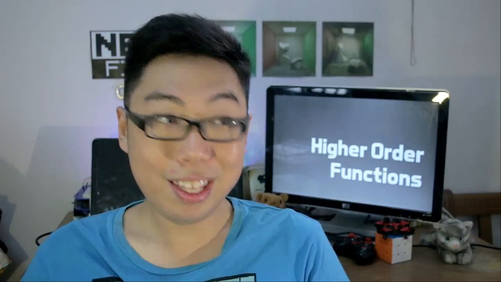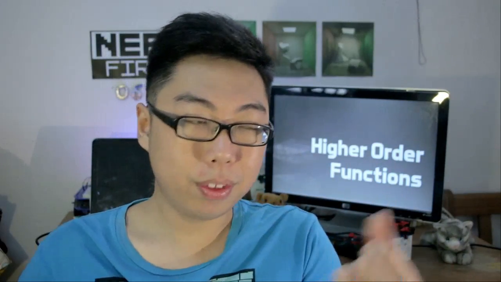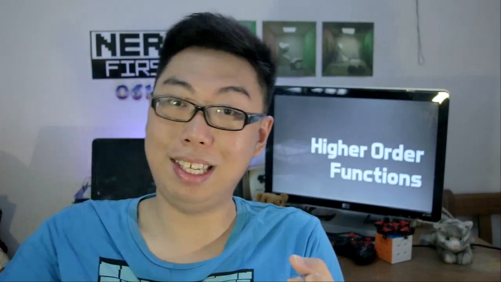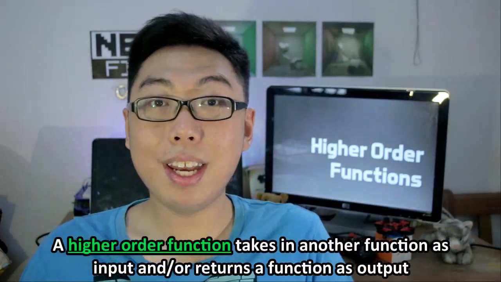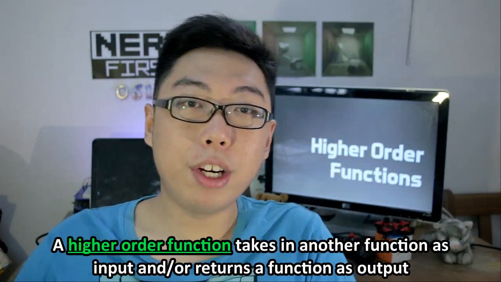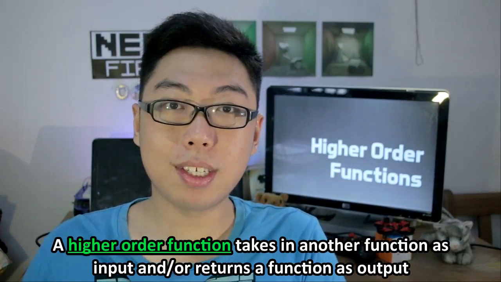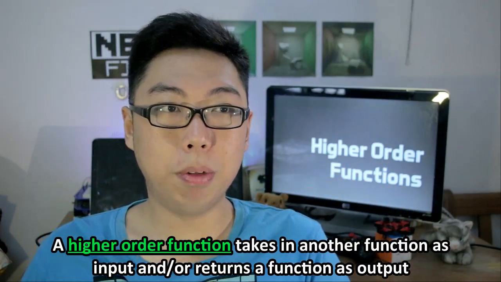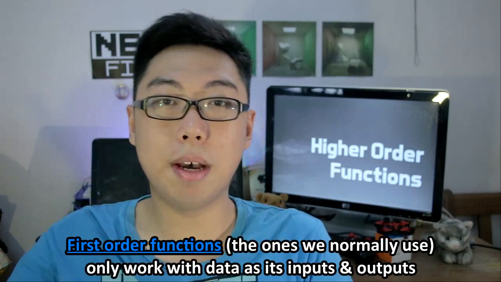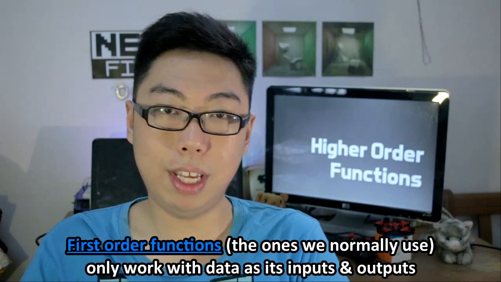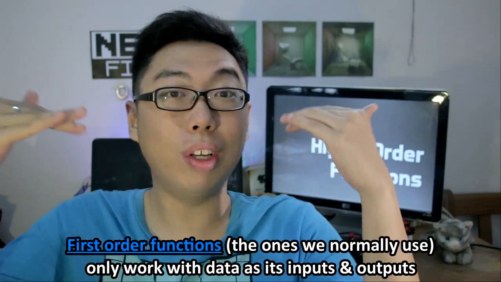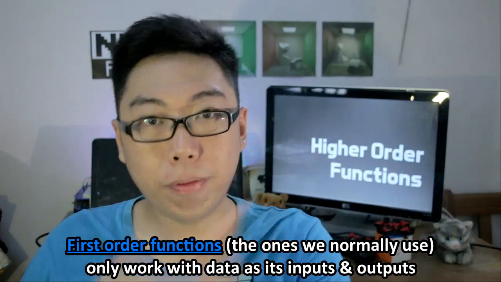Now, here's the definition of a higher order function. It is essentially a function that takes in a function as an input and/or produces a function as the output. That's the idea, right? So the rest of our functions are called first order functions. A first order function simply takes in some data, produces some data, right? That's all. It only works with data. A higher order function would work with functions.